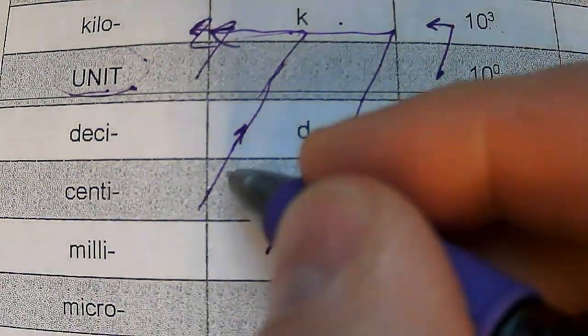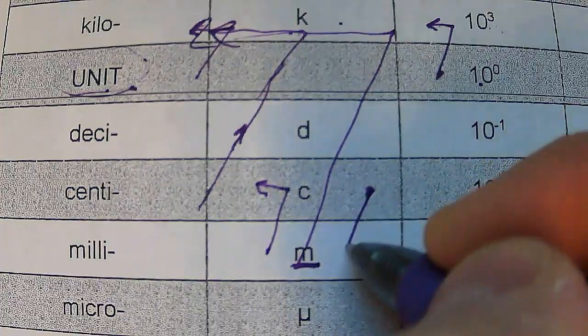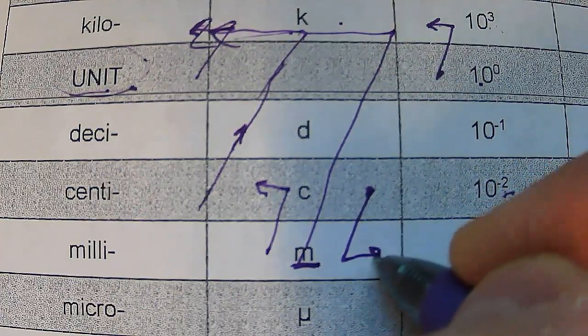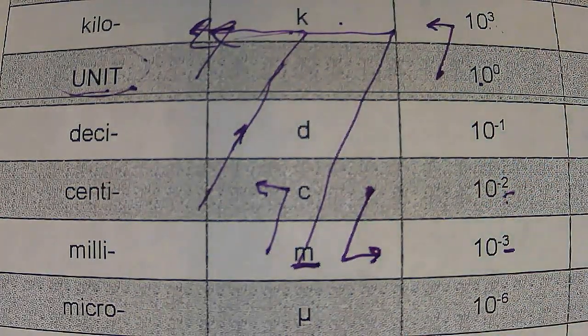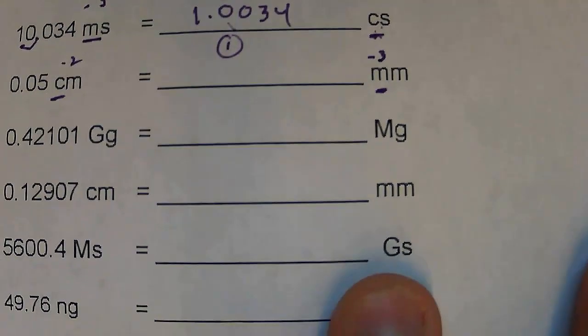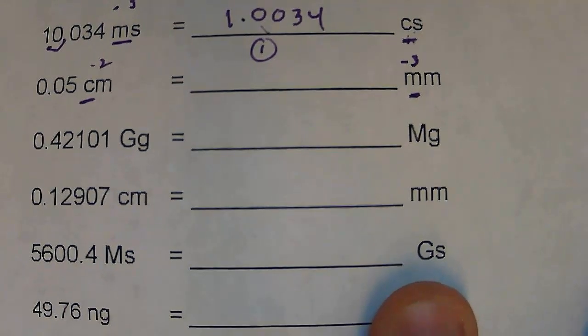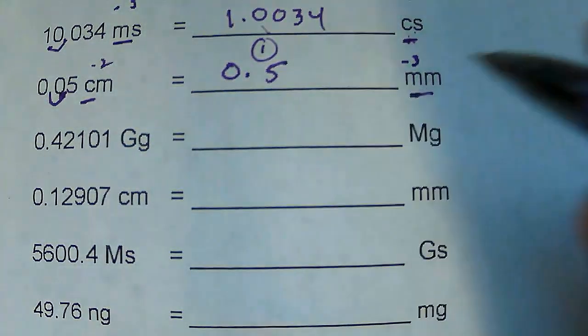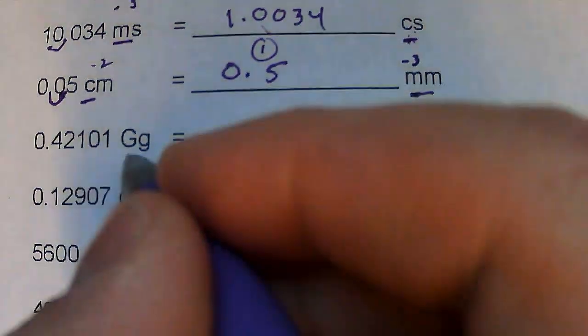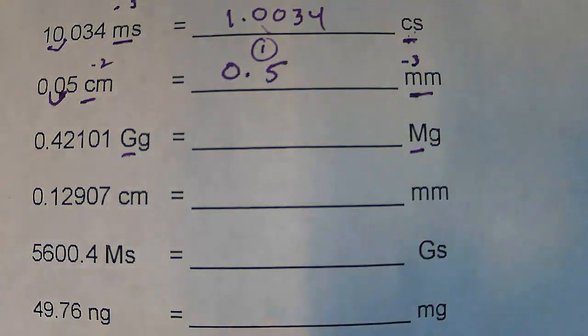But now we're going from centi to milli, so we're going down. And so when we go down, we move the decimal point to the right. So we're going to take this and move this to the right. So this is going to be 0.5 millimeters.